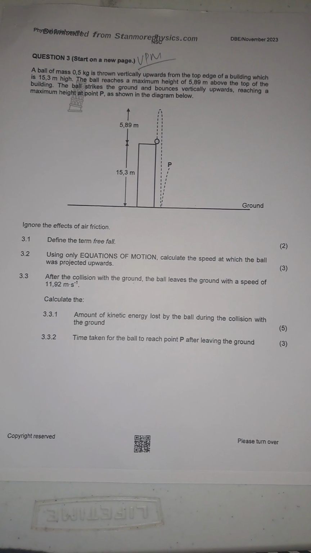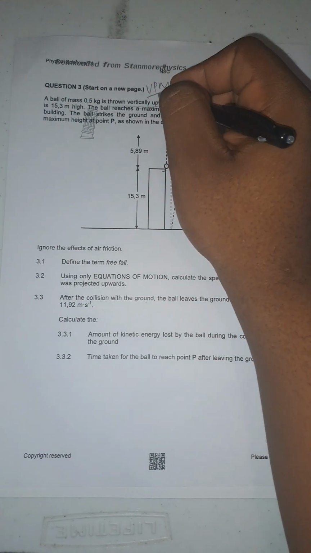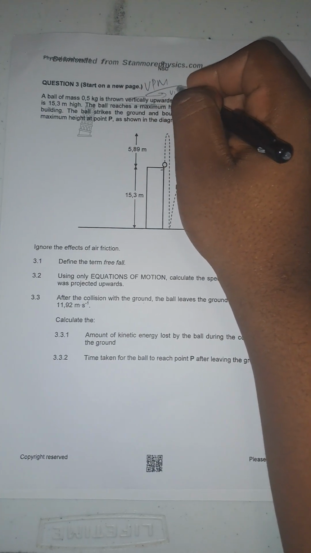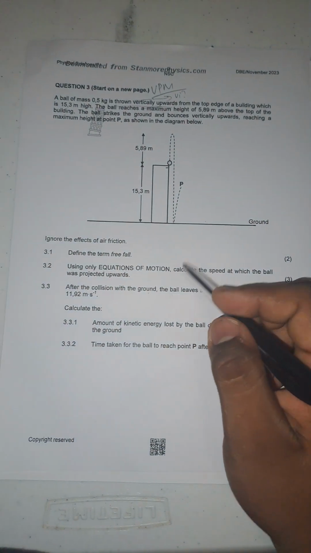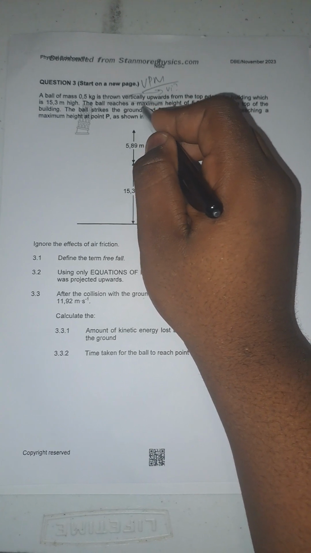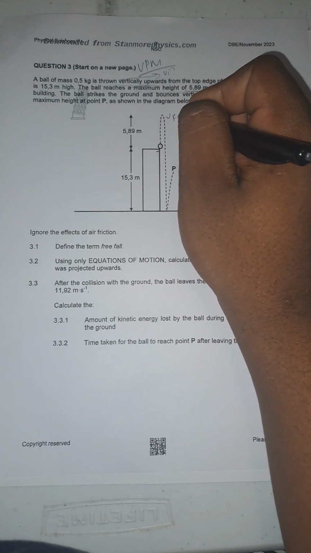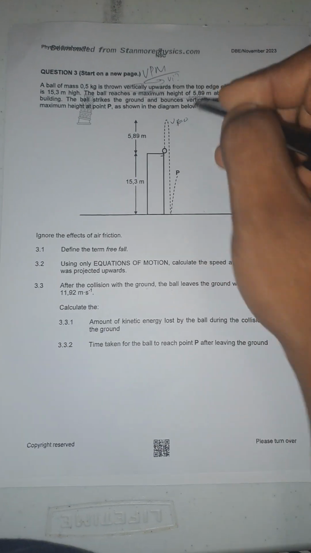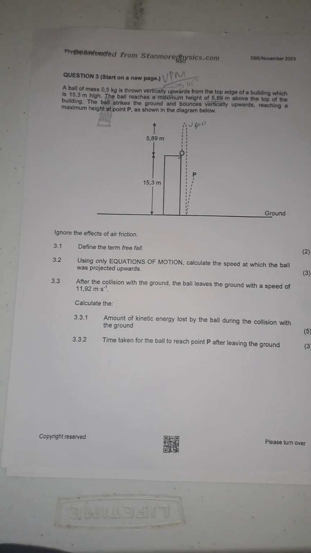So a ball of mass 0.5 kg, this is our ball here, is thrown vertically upwards. As you can see, it was thrown vertically upward with a certain velocity, from the top edge of a building which is 15.3 meters high. The ball reaches a maximum height of 5.89. This is the maximum height, and you know that at the maximum height, the final velocity is equal to 0, above the top of the building.